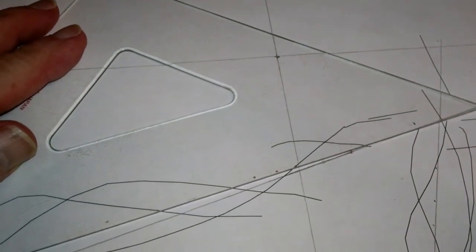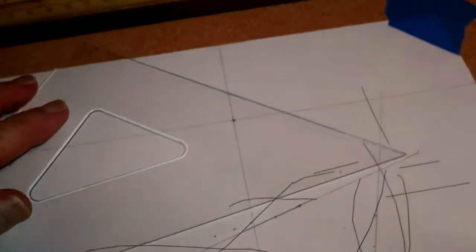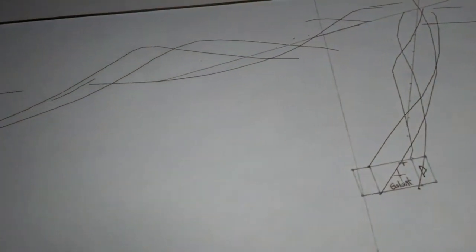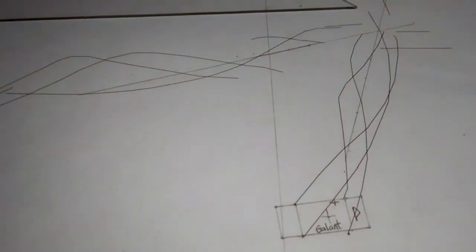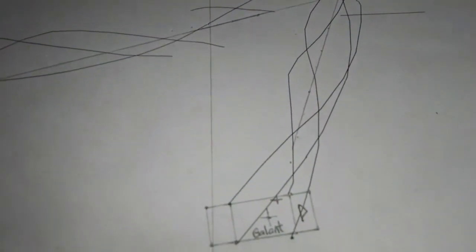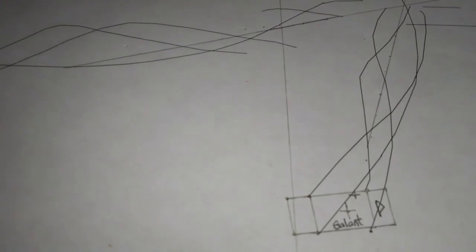I'd have been much happier if I had more tire marks to track the path of the vehicle. For this particular example, I apologize for not having a better sample problem, but I do like the path I got from the Galant. All right, that's it for now. Thanks a lot.